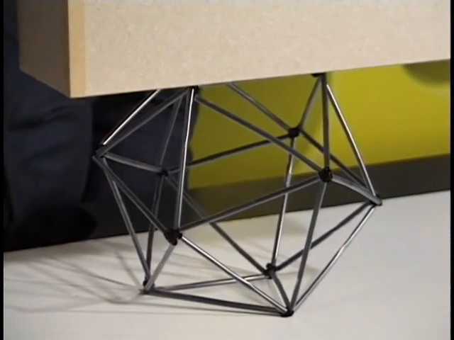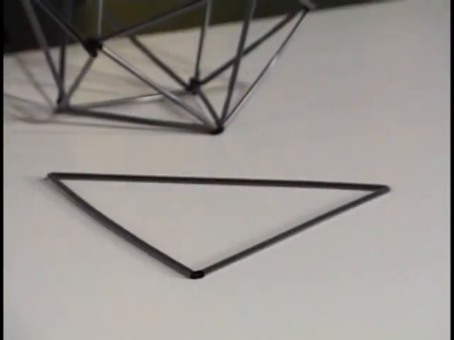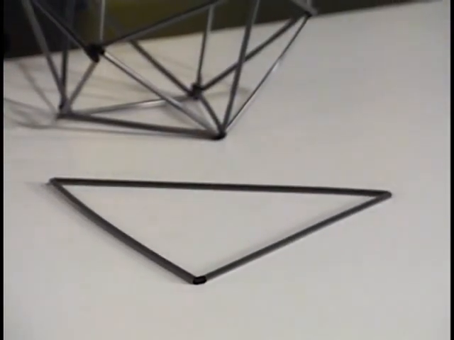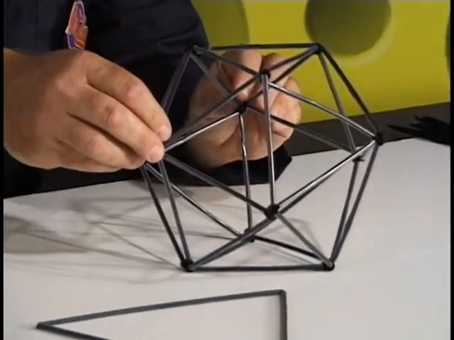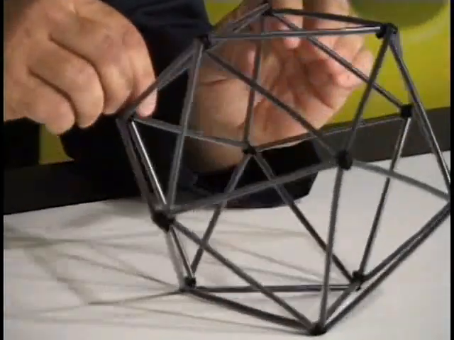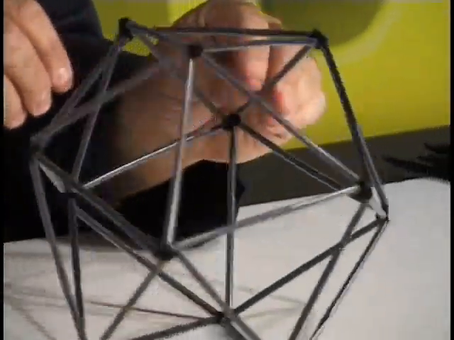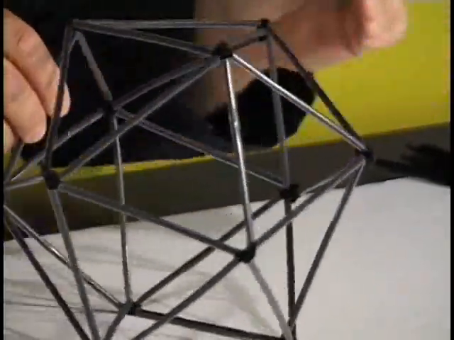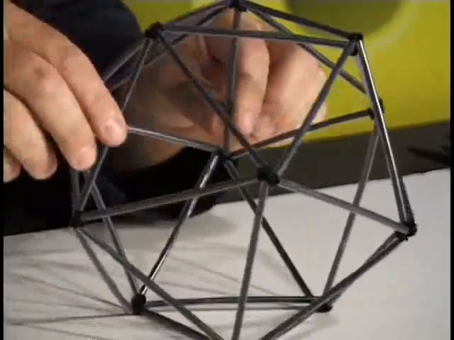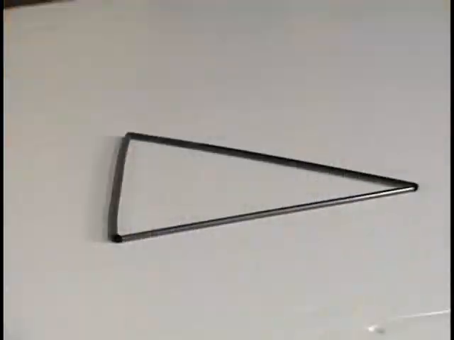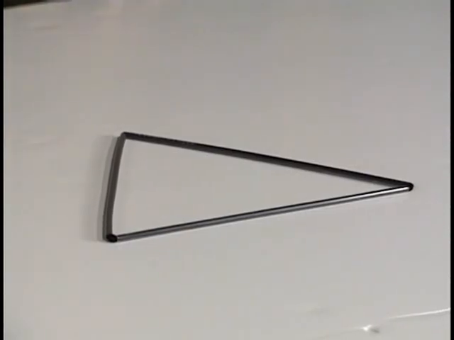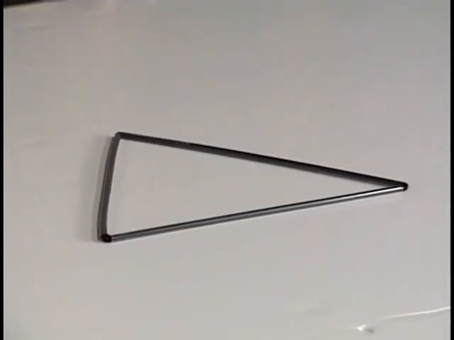Why do you think that would be? It's because of this. The mighty triangle. Notice in the icosahedron, there's triangles everywhere. This is a very stable structure. As we talked about earlier, the triangle is a basic building block for most construction.